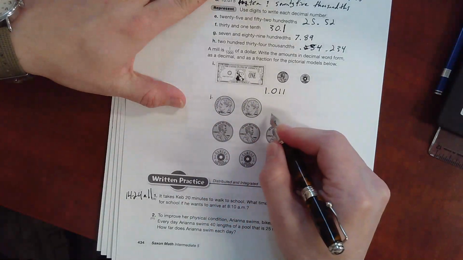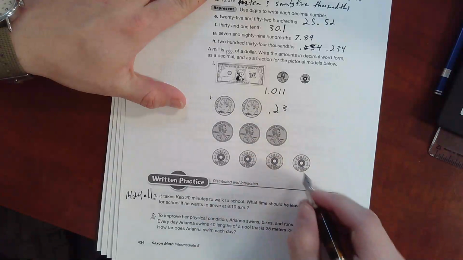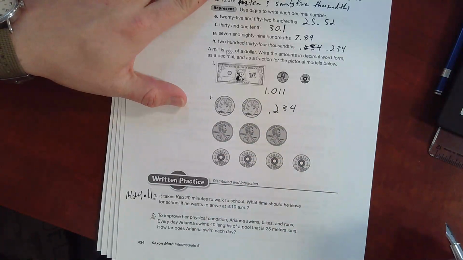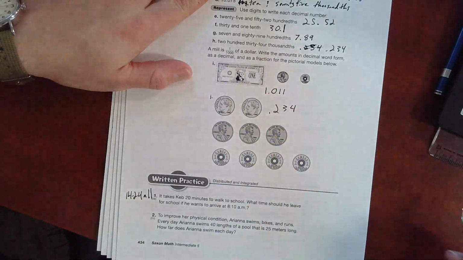You need 100 pennies to get to a dollar. Over here I have 2 dimes, 0.2, 3 pennies, and 4 mils. So 0.234. And that's it.